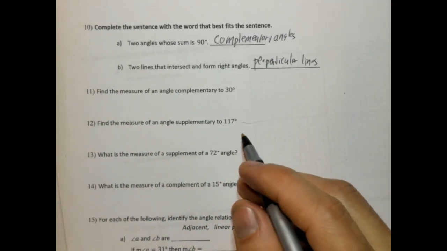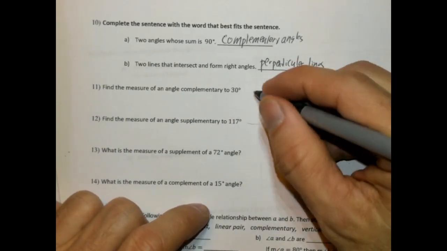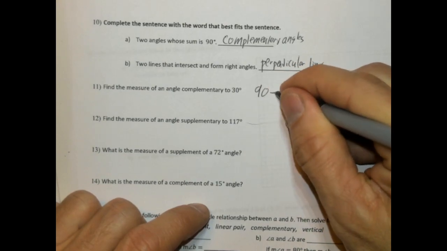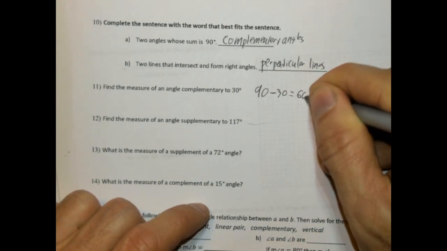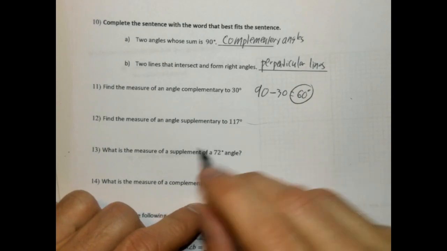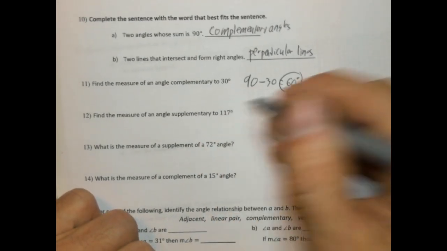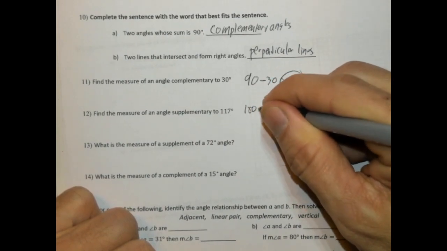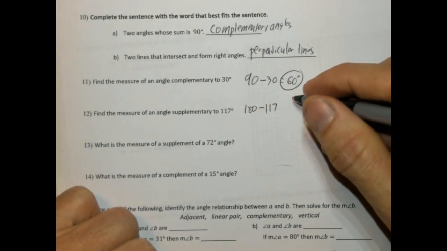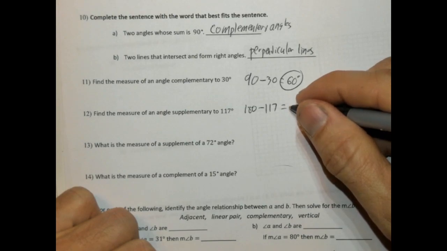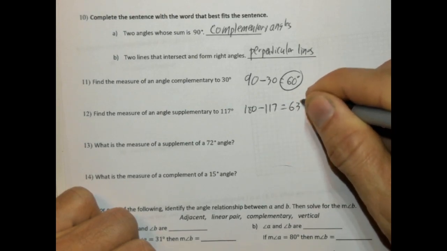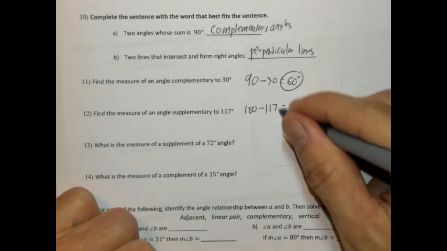Find the measure of an angle complementary to 30. So it's complementary to 30. We just simply subtract 30 from 90. This will be 60 degrees. Find the measure of an angle supplementary to 117. So remember, supplementary is 180 degrees. So 180 minus 117. And I believe that's 63 degrees? I think so, yeah.